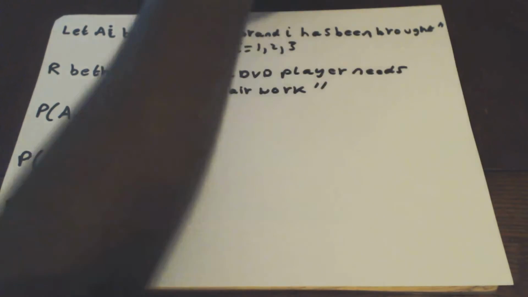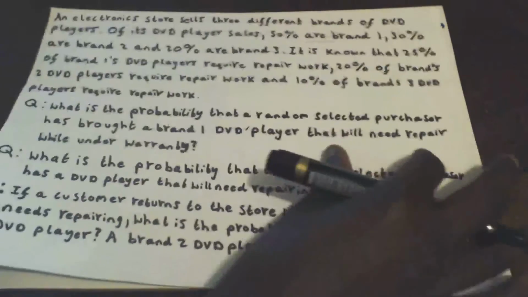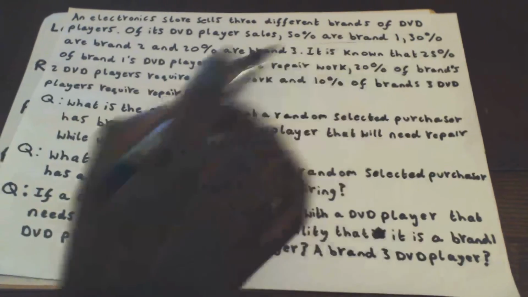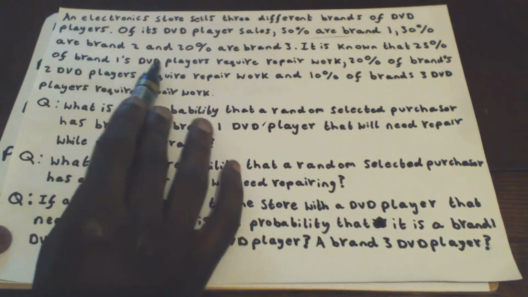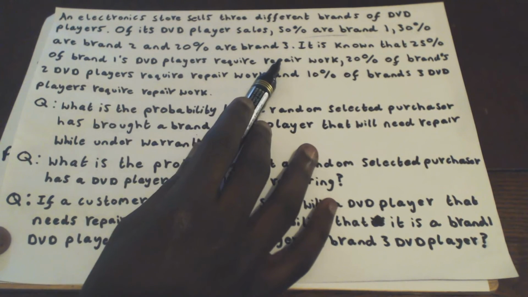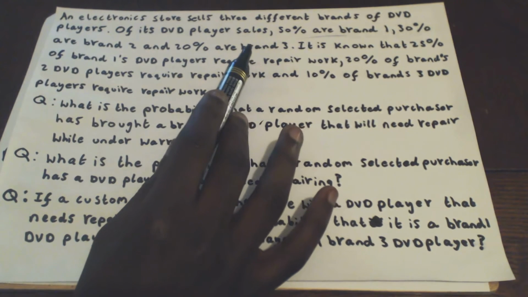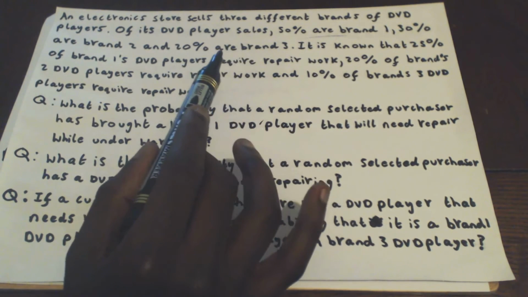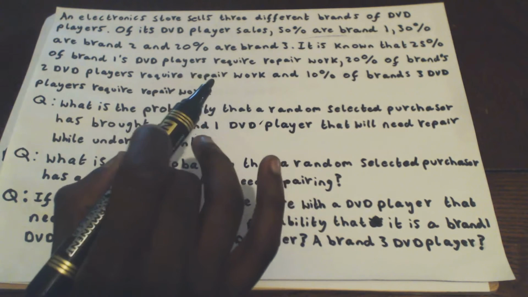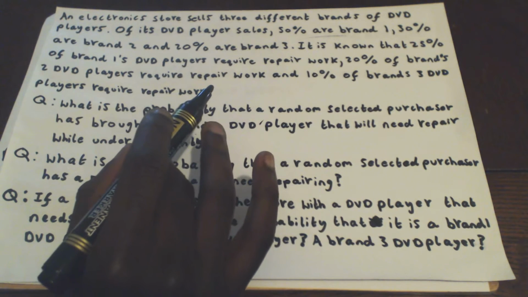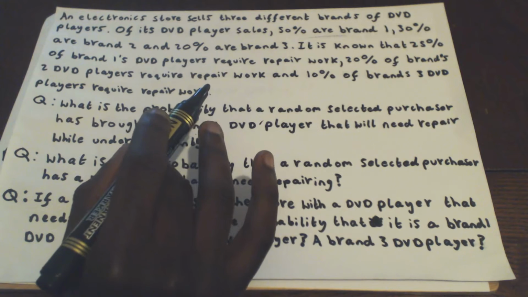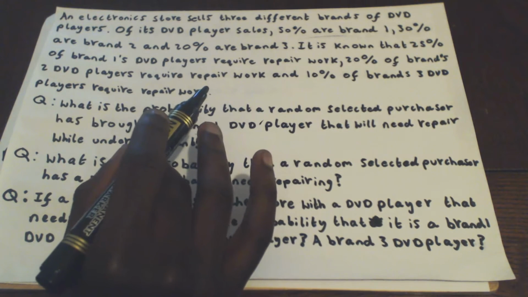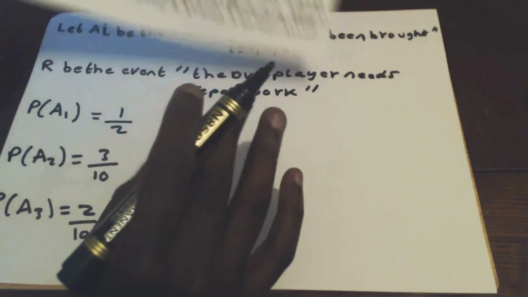Right, and what else do we know? The next sentence says it is known that 25% of brand 1's DVD players require repair work. So the probability that it requires repair work, given that it was brand 1, was 0.25. And then this is the case, it's 20% for brand 2, 10% for brand 3. So what can we write here?